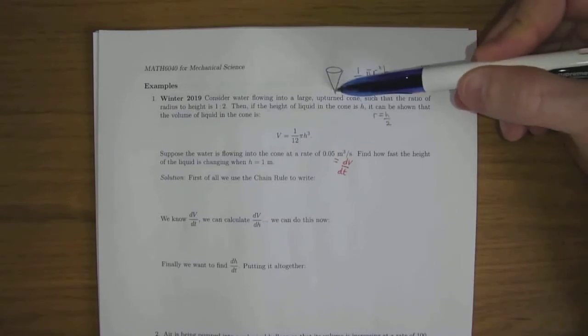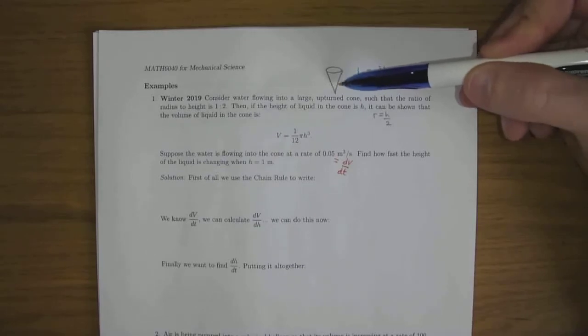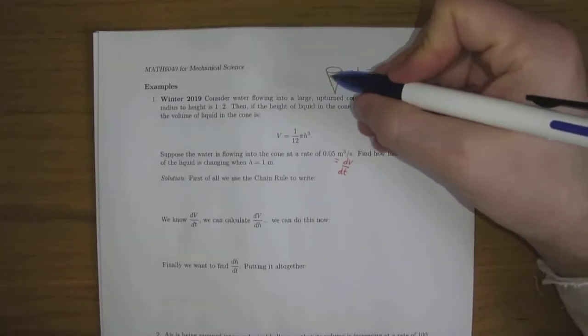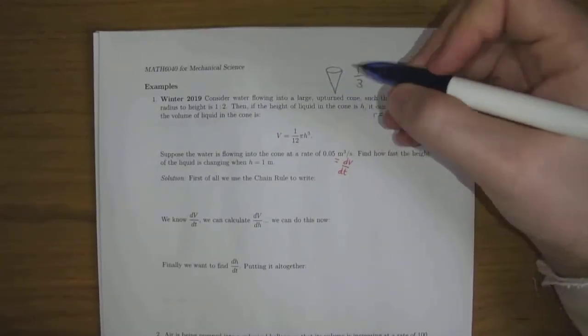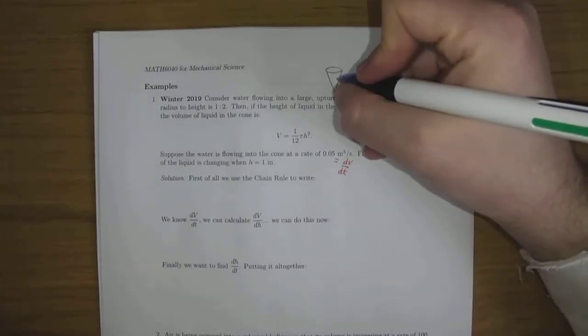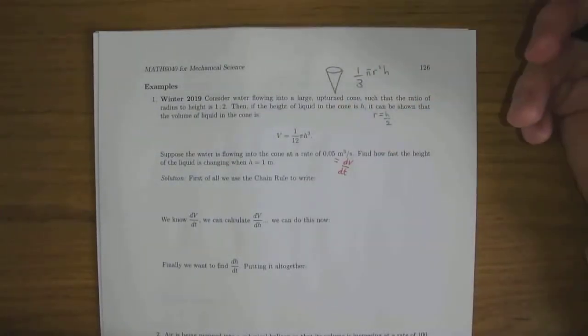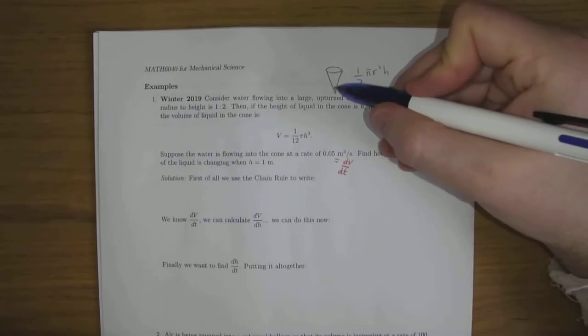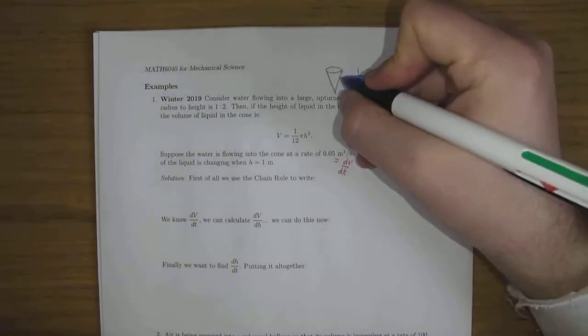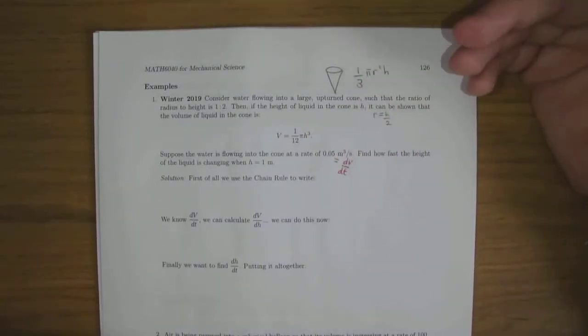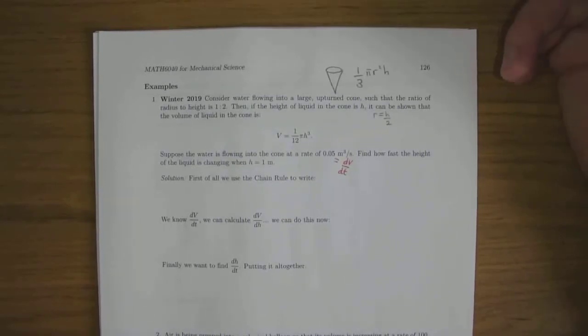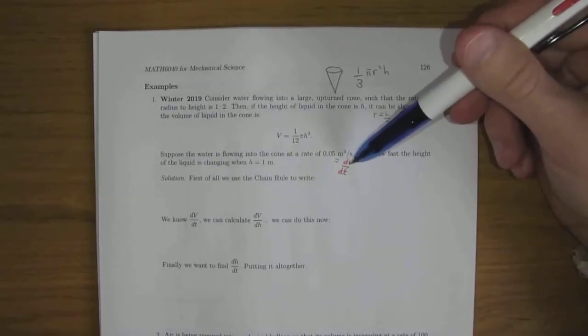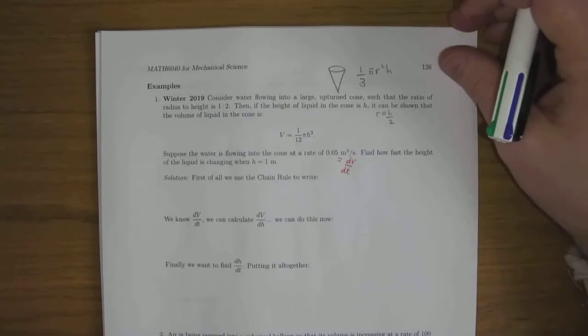Initially, it's like a funnel, the height increases quickly as there's not much volume to take up here. But as you get higher and higher up, to go say 1 centimeter higher, you need more and more volume. Because the cross-sectional area is increasing with time. This is what we're talking about. Anyway, so this is dV/dt, the rate of change of volume with respect to time.